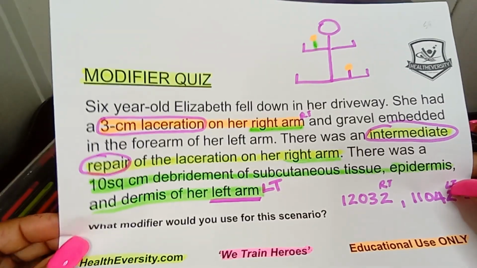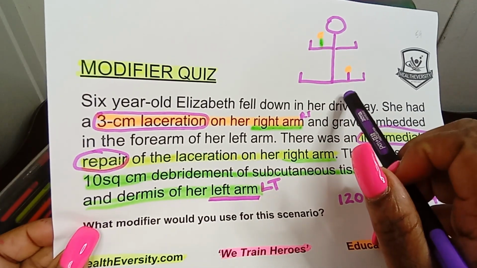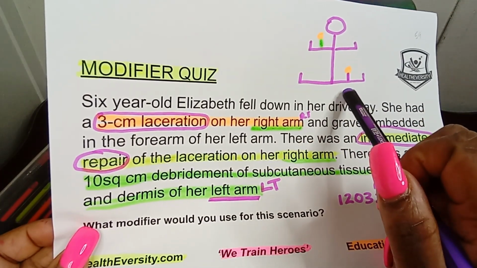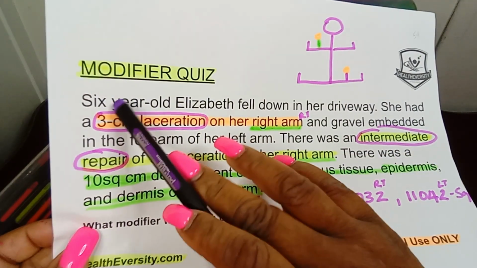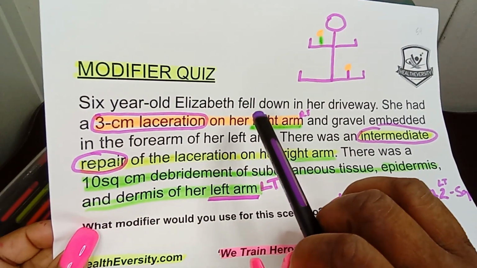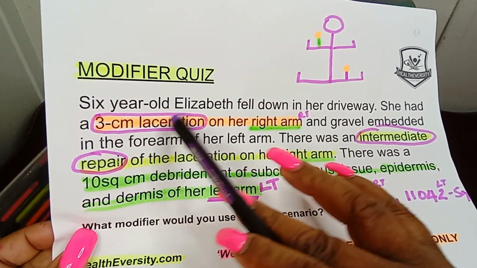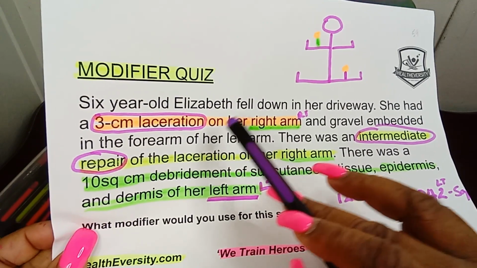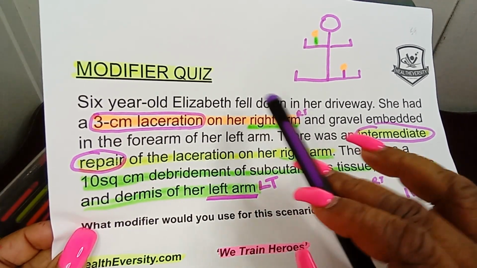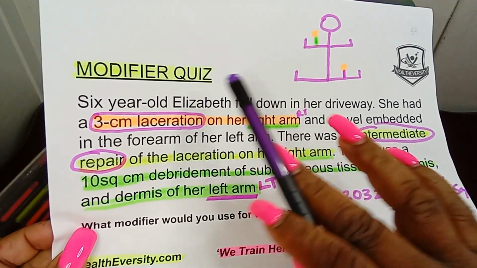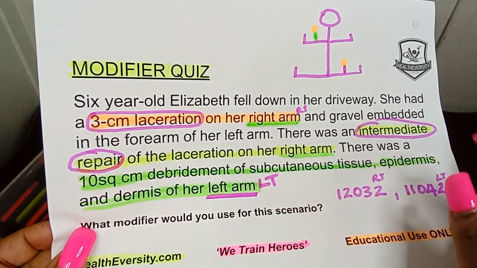Let's take a look at our quiz and look at our jumping guy here again. He has multiple procedures, two different areas, two different procedures on the same day. Okay. 6-year-old Elizabeth fell down in her driveway. She had a 3-centimeter laceration on her right arm and gravel embedded in the forearm of her left arm.